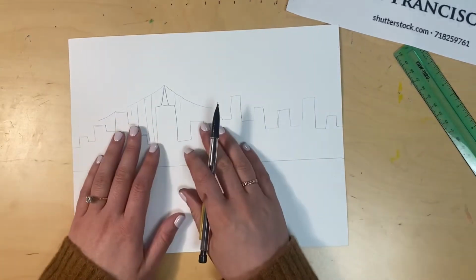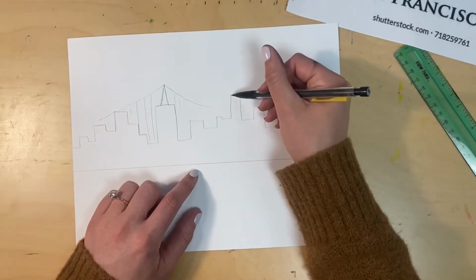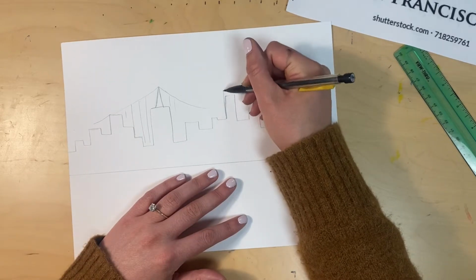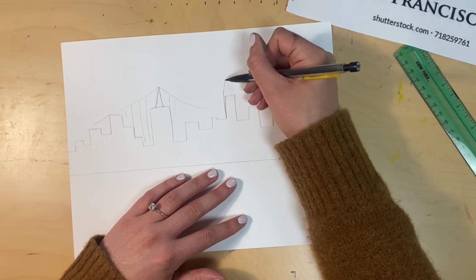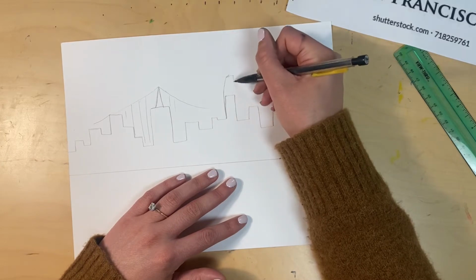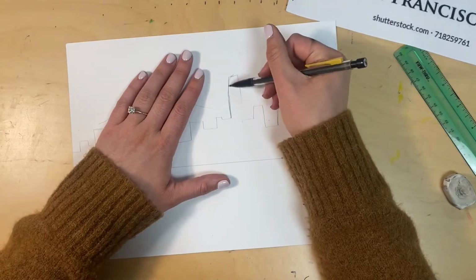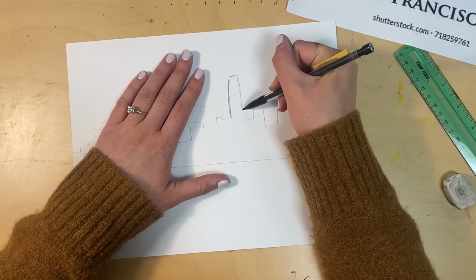Now I could be more specific here and draw details on my buildings. Like if I know that there's a rounded building like the Salesforce Tower that's in San Francisco, I could change this a little bit and make it look like that. Or you could make up your own city. It doesn't have to be a famous city.